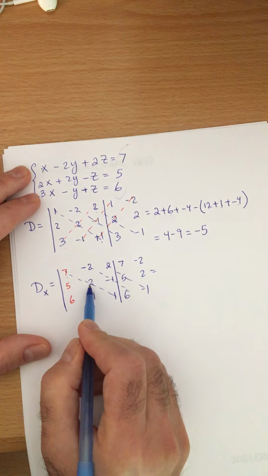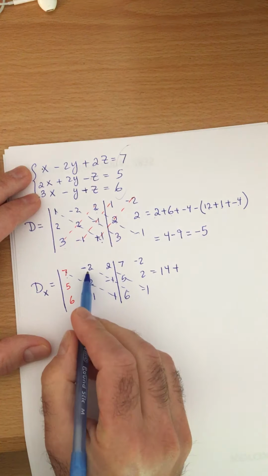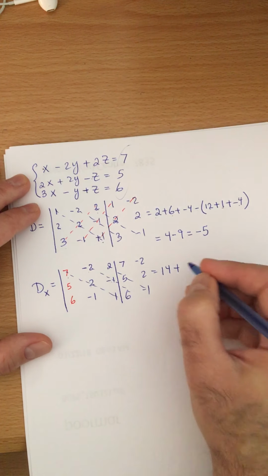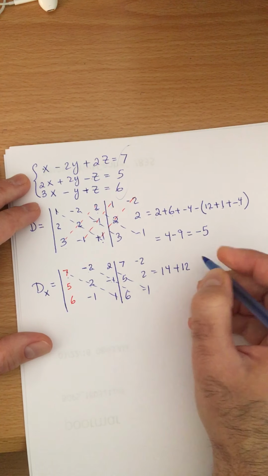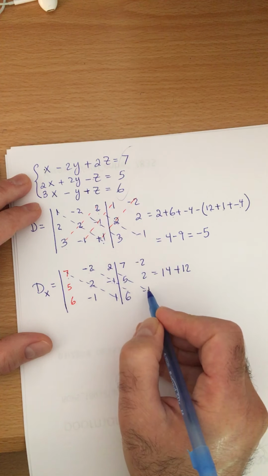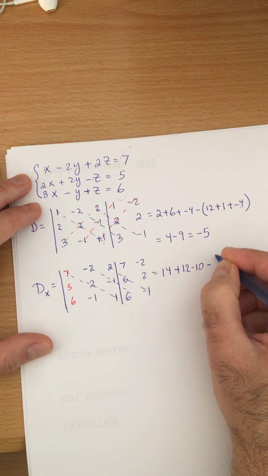So 7 times 2 is 14, times 1 is 14, plus negative 2 times negative 1 is positive 2, times 6 is 12. And 2 times 5 is 10, 10 times negative 1 is negative 10. Okay, minus.